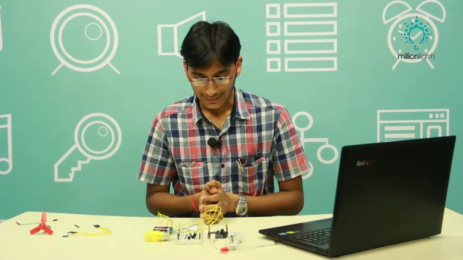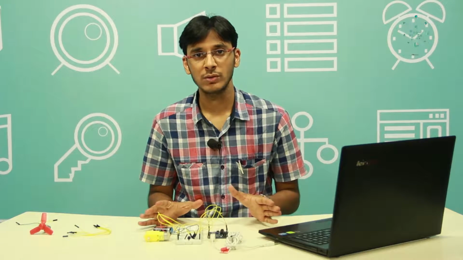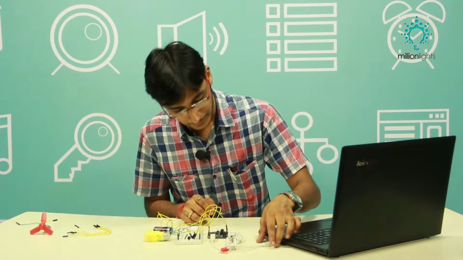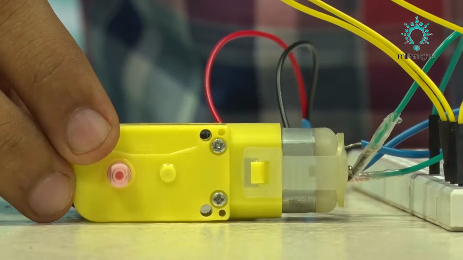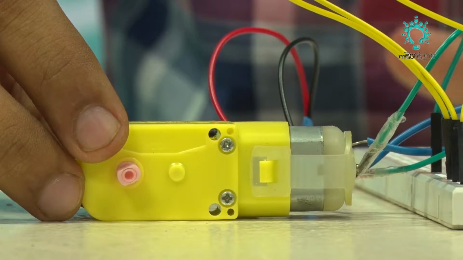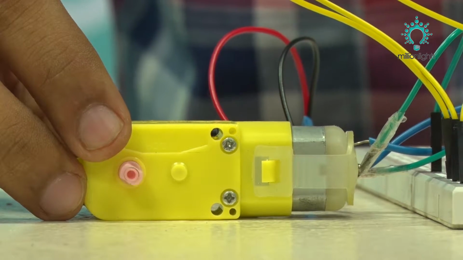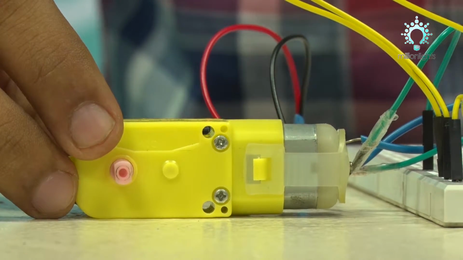But before starting with that, I have kept the same experimental setup which was used in the previous module's last experiment. Now in that, I would like to show you some interesting things. First, let me connect this and we'll see the output. The output is the motor rotating in clockwise direction for 5 seconds. Then it will stop and rotate in anti-clockwise direction for 5 seconds. This process is repeated continuously.